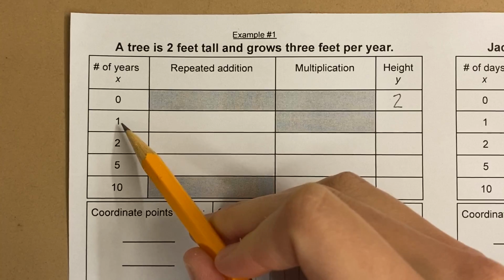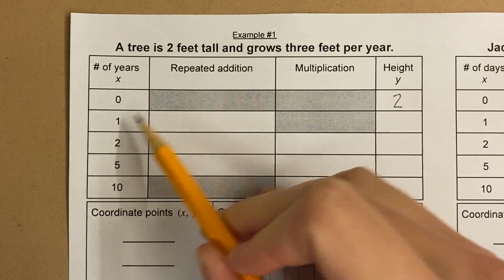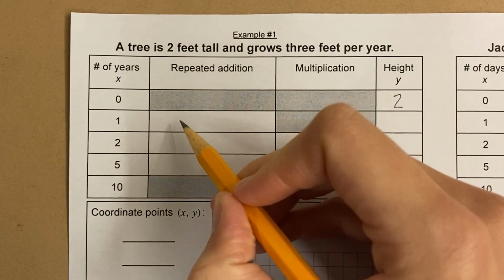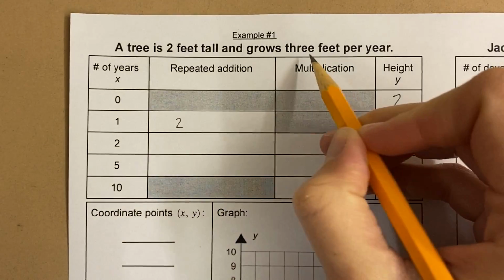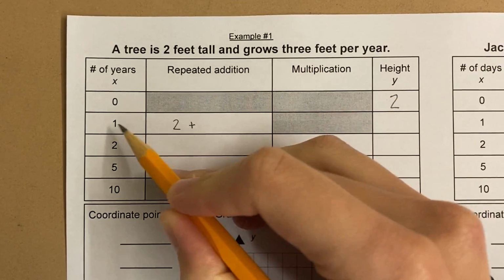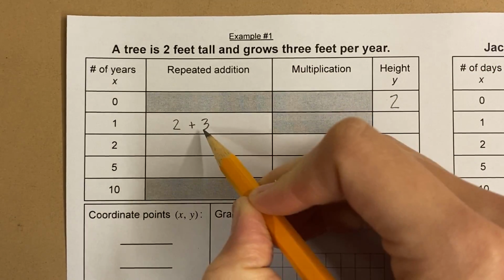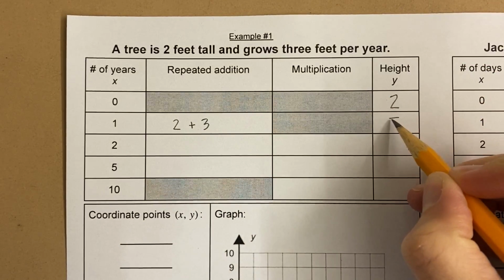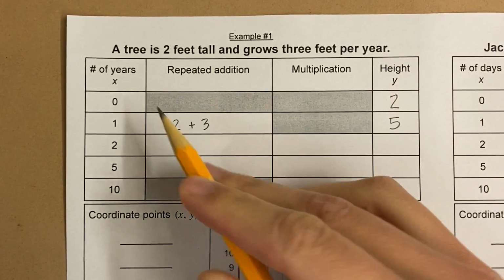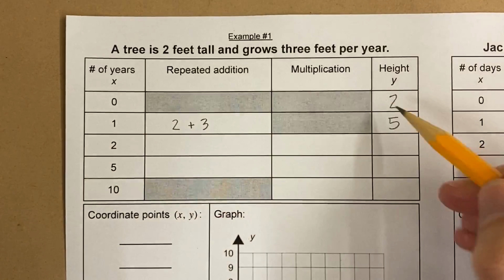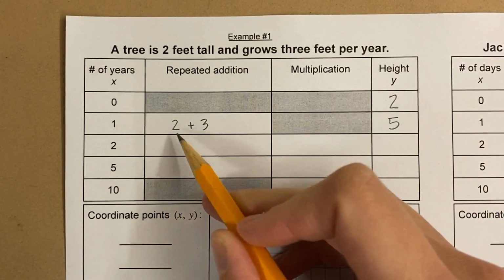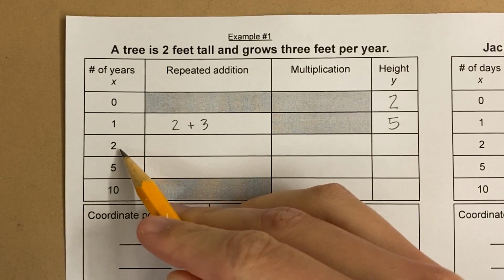Now, after 1 year, right? So the tree started at 2 feet tall, and in that first year it grows 3 feet. So what's the height? Well, now it's 5 feet tall, right? Because it was 2 feet tall, and then in 1 year it grew 3 feet, so now it's 5 feet tall, 2 plus 3.